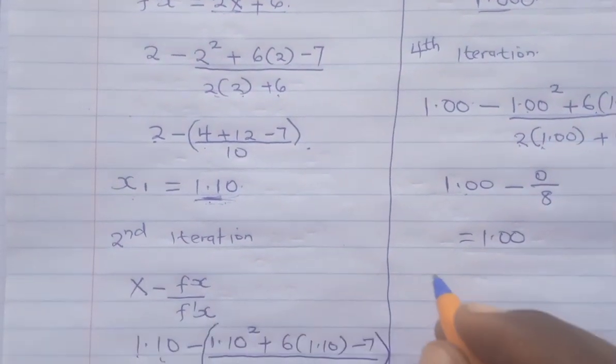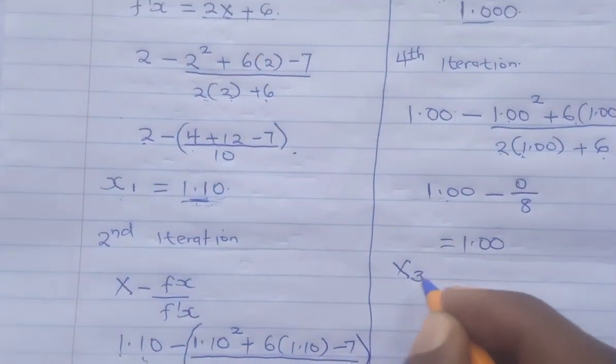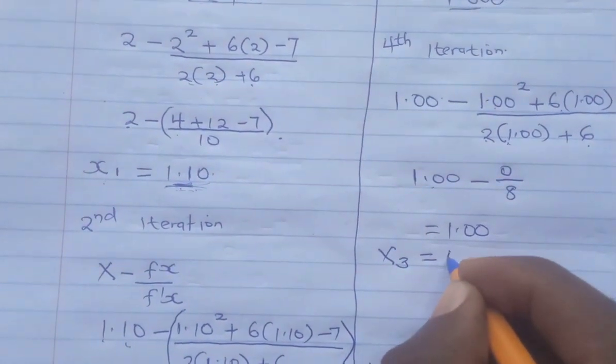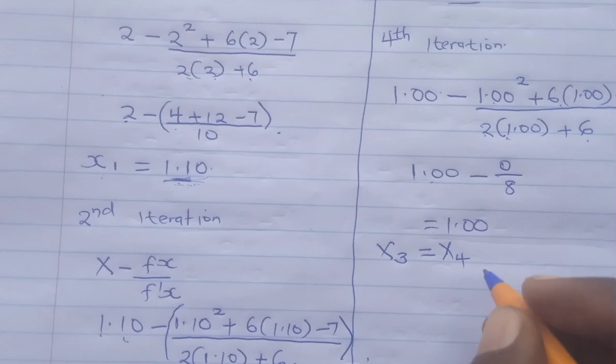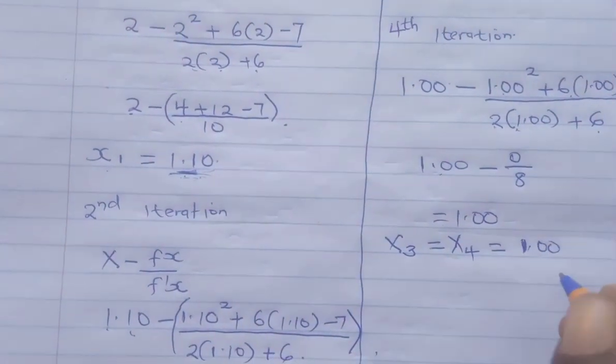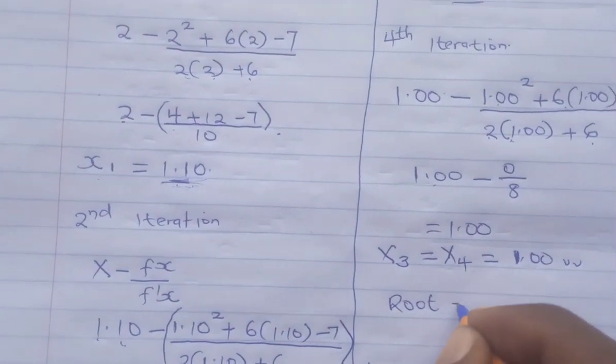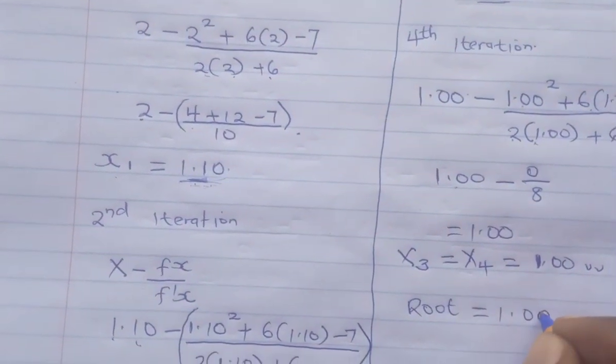So we have noticed that our x, the third iteration, is equal to the fourth iteration, which is equal to 1.00. So now this becomes our root. So our root is equal to 1.00.